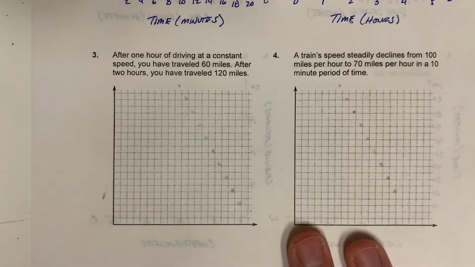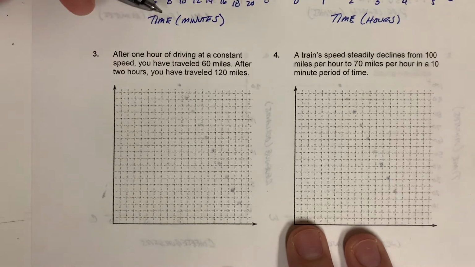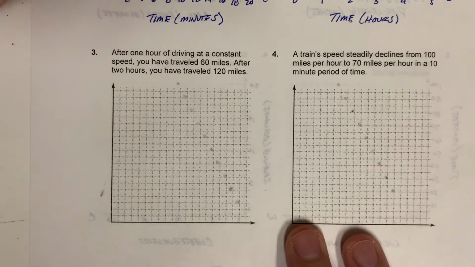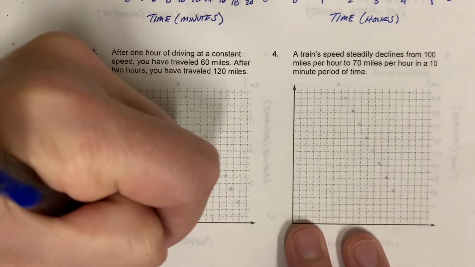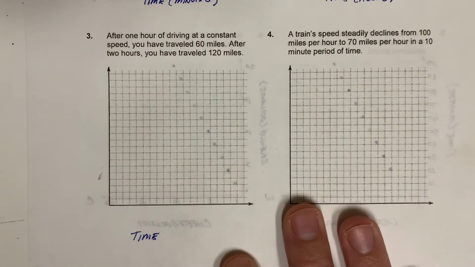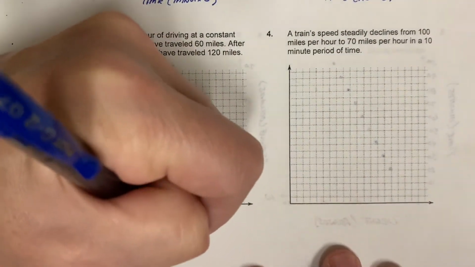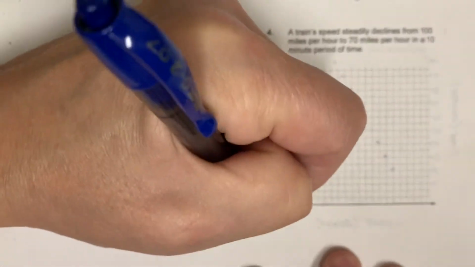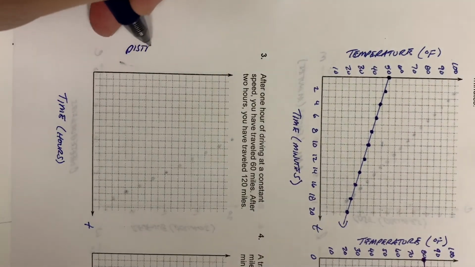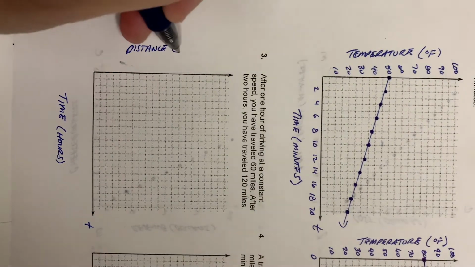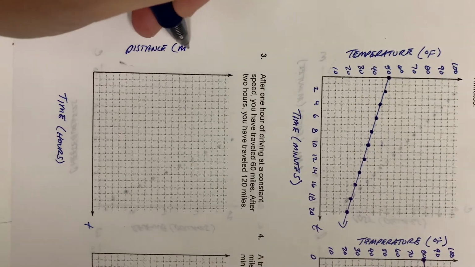Number 3, after 1 hour of driving at a constant speed, you have traveled 60 miles. After 2 hours, you have traveled 120 miles. So again, we have time down here for our independent variable, and that's going to be in hours, and we'll let that be t. And we're going to have distance for our dependent, and that's going to be in miles.